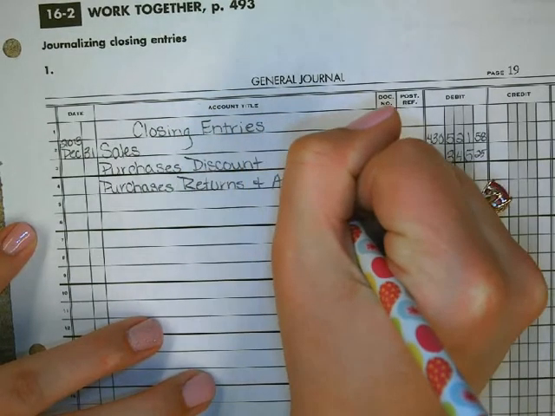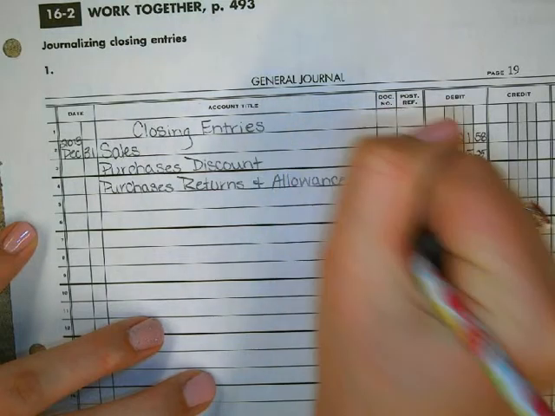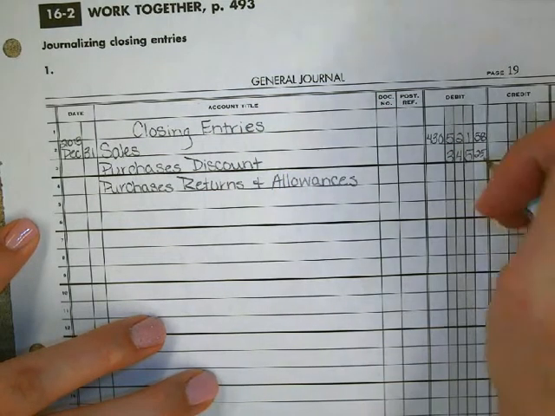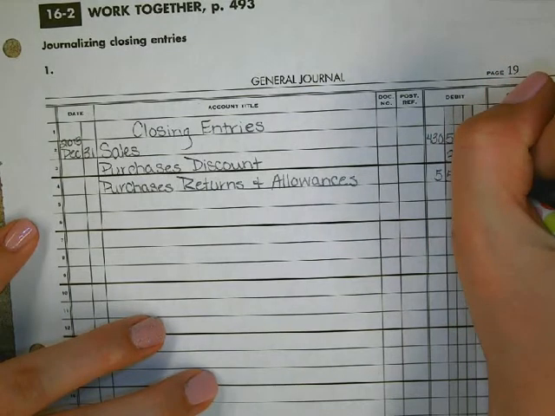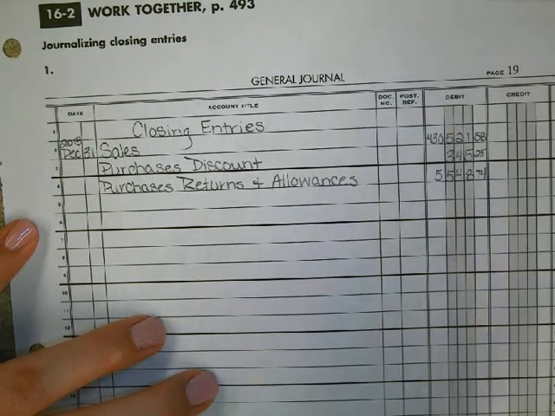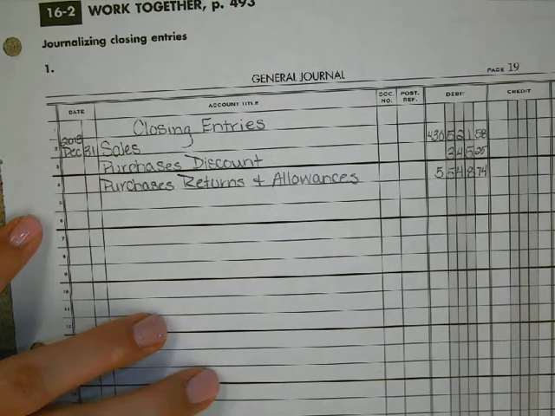Never. When do we abbreviate? When we can't fit it in there. Okay, so do I have any more debit accounts? No. So now I'm going to credit.